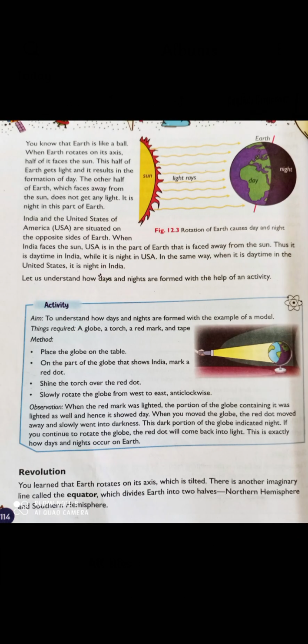So Earth is like a ball. When Earth rotates on its axis, half of it faces the sun. So this half part of Earth gets light and it results in the formation of day. But the other half of Earth, which faces away from the sun, does not get any light. Therefore, it is night in this part of Earth.